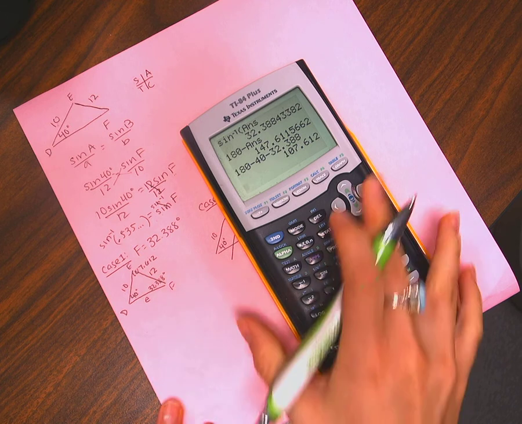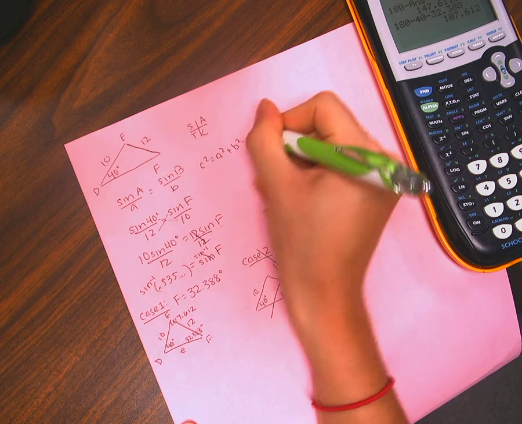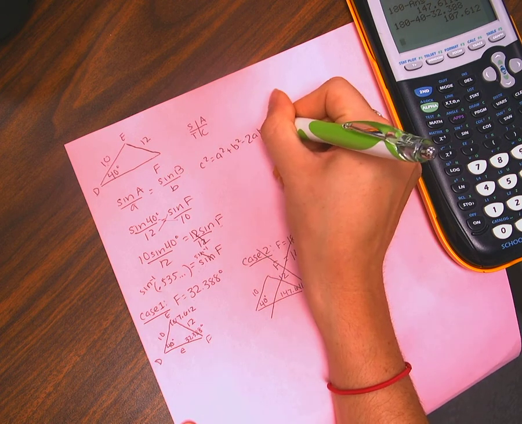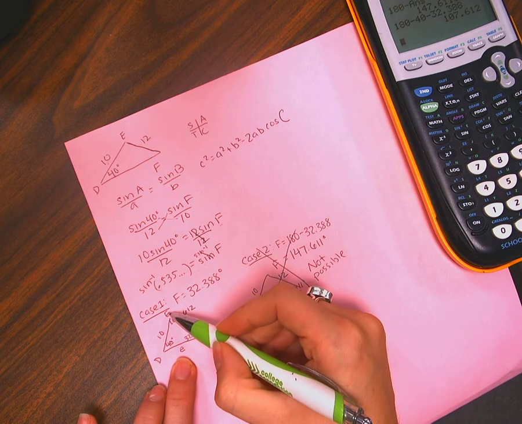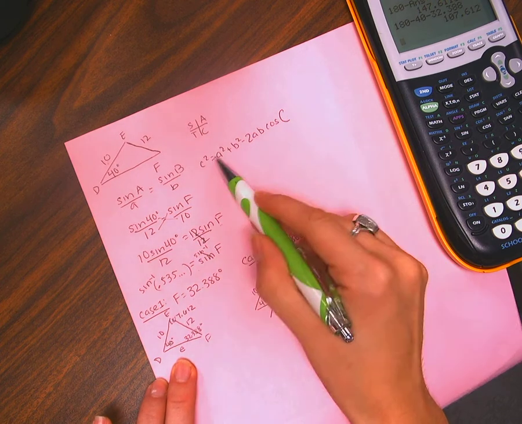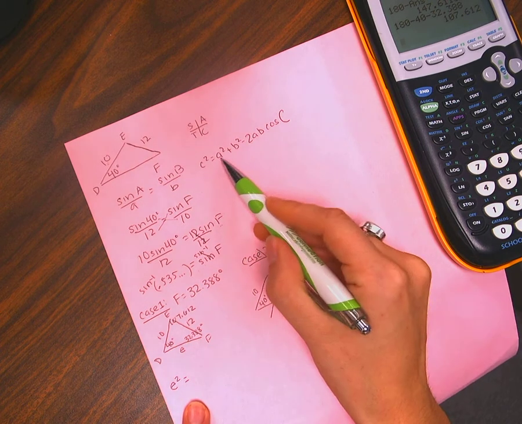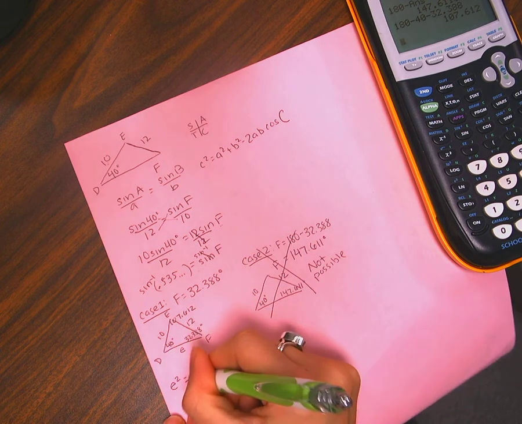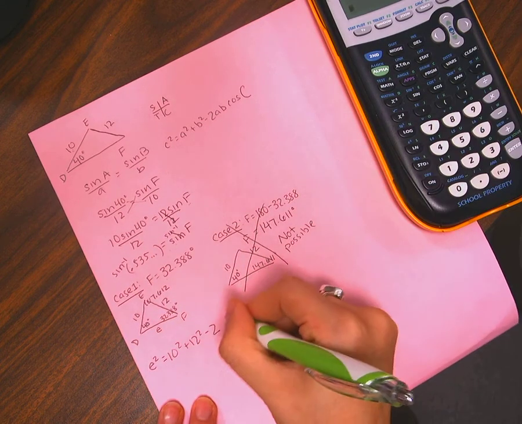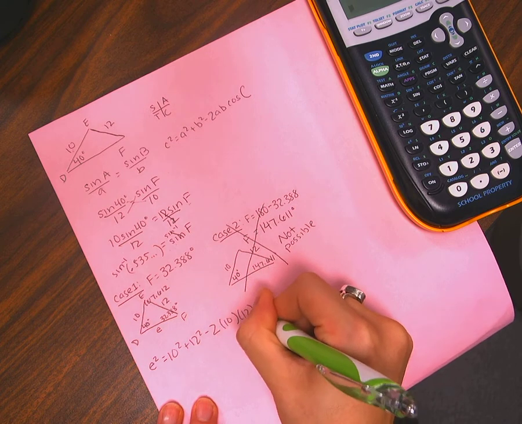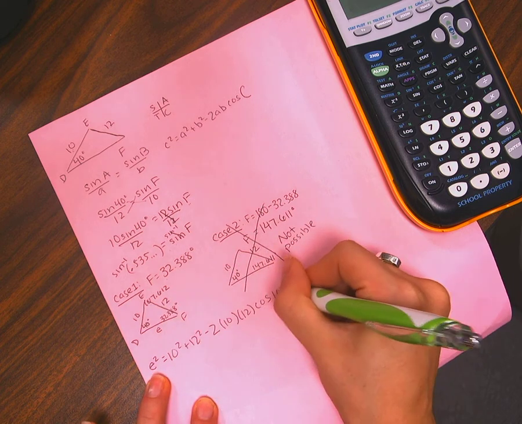Let's do law of cosines, which says that c squared equals a squared plus b squared minus 2ab cosine C. Obviously we don't have a, b, and c here, but we do have side E, which is across from angle E, so I'll use that as my c. So I start with E squared equals, and then I use the other two sides, 10 and 12. So 10 squared plus 12 squared minus 2 times 10 times 12 cosine, and since we're using E, across from E is the 107.612.